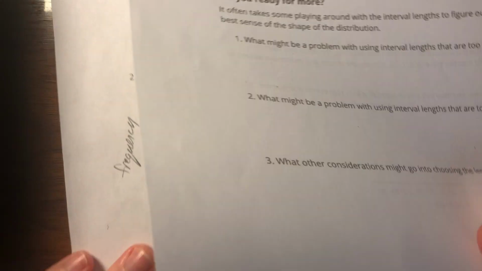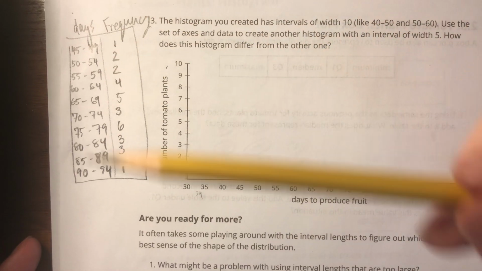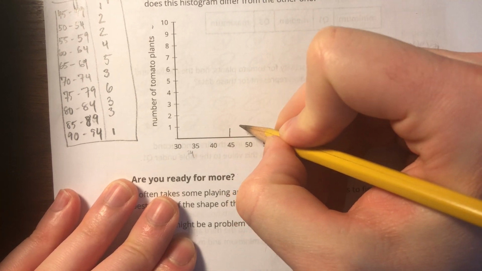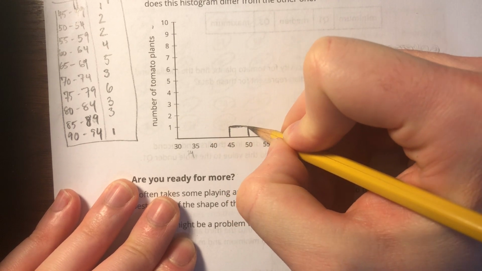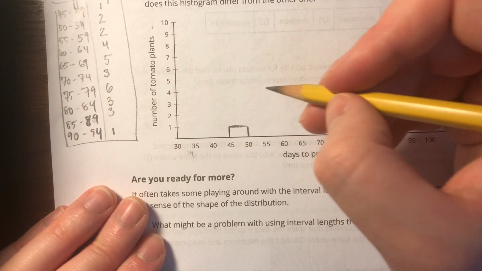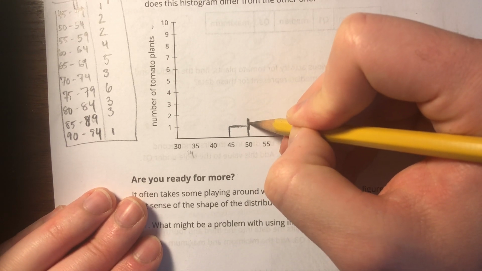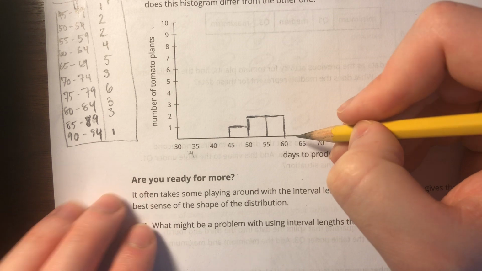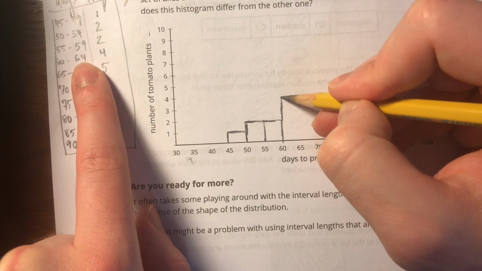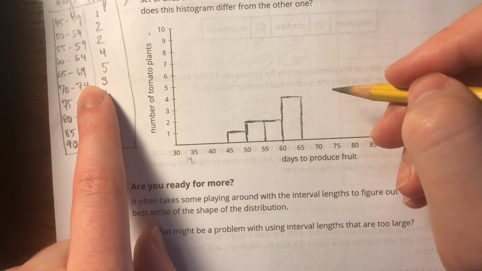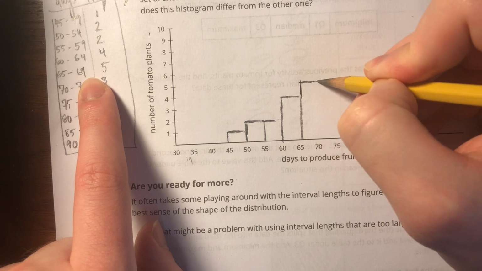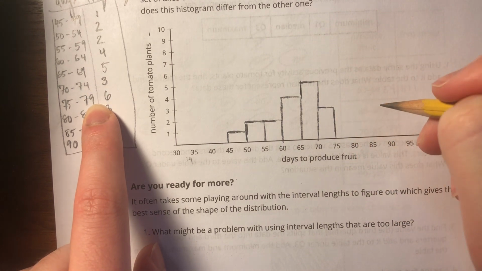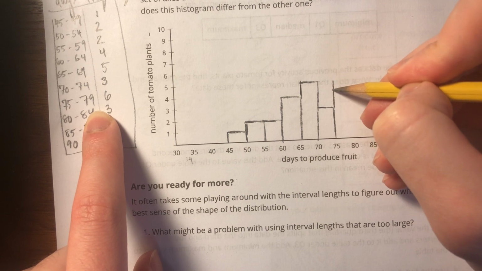So if we're going to compare these two, this is going to have a lot more bars than our original one. The first interval is 45 to 49, and that's only going to be up to 1. This is just a sketch, it's not on graph paper, so it's not going to be super accurate. 50 to 54 goes up to 2. 55 to 59 is also at 2. 60 to 64 goes up to 4. 65 to 69 goes up to 5. 70 to 74 is up to 3. 75 to 79 is 6. That's our highest frequency.